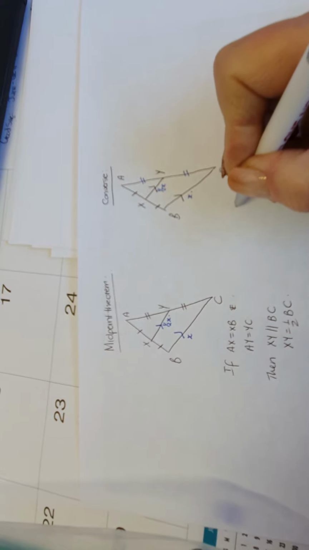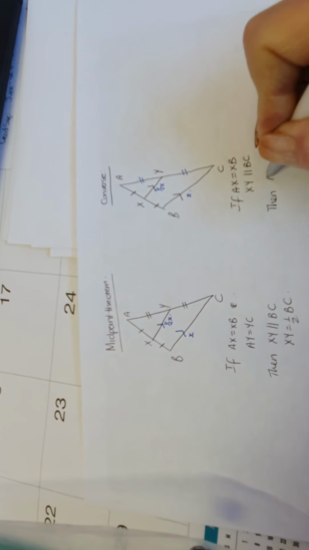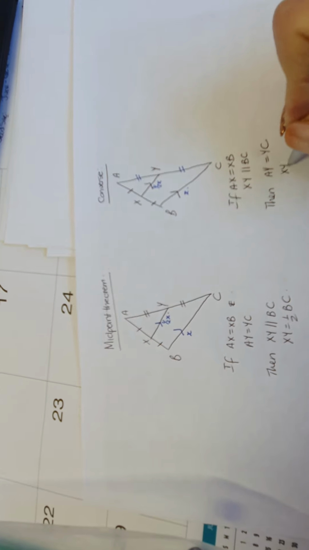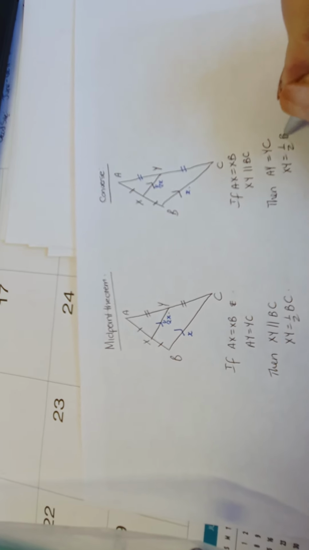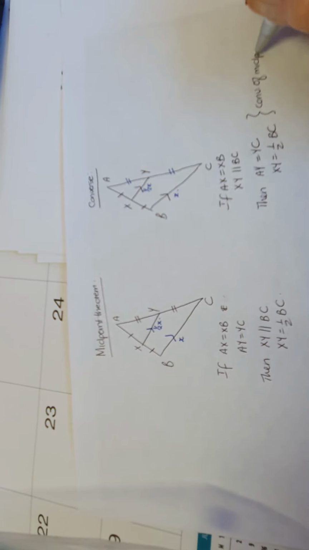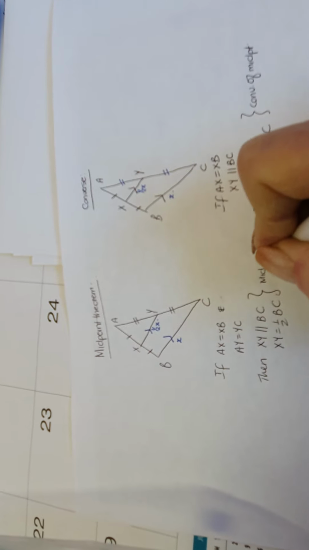Writing it mathematically, if AX equals XB and XY is parallel to BC, then you can add into the drawing that AY equals YC and XY is a half of BC. Reason for all of this is converse of midpoint. The reason to say this is called midpoint theorem.